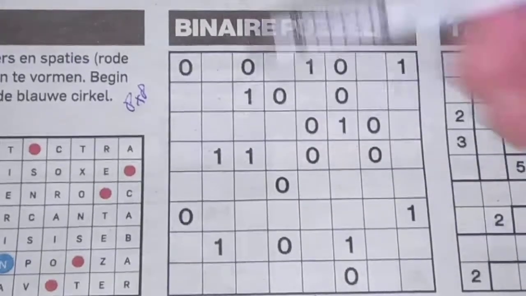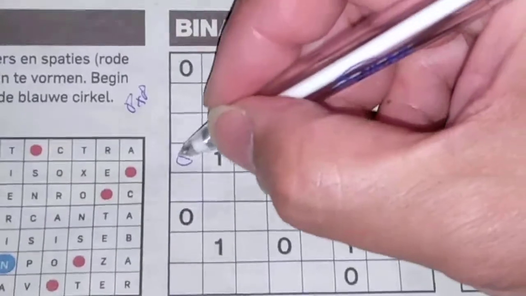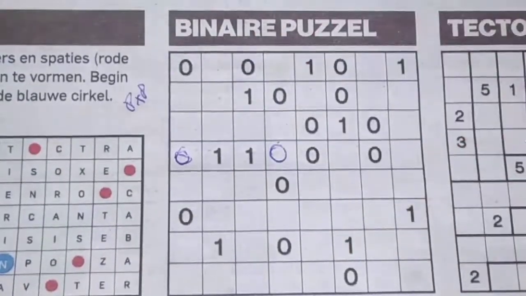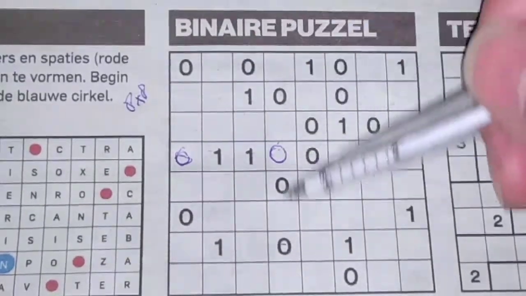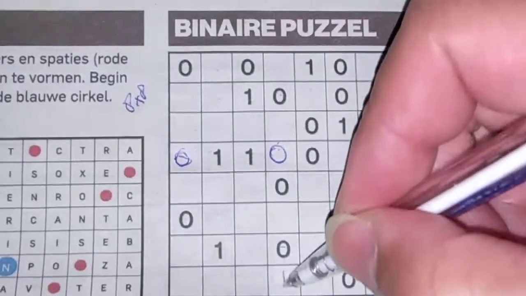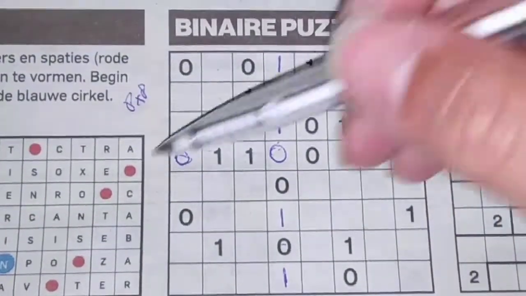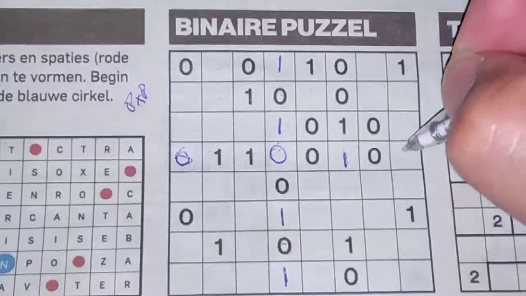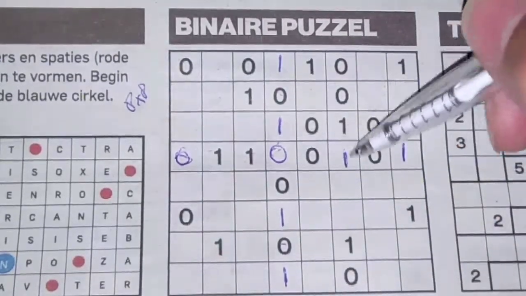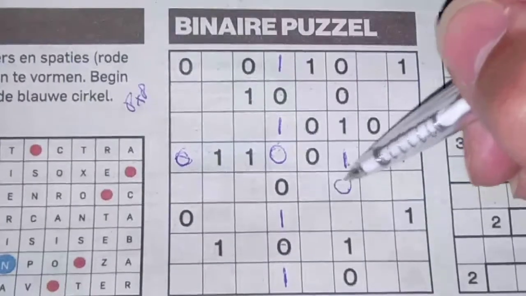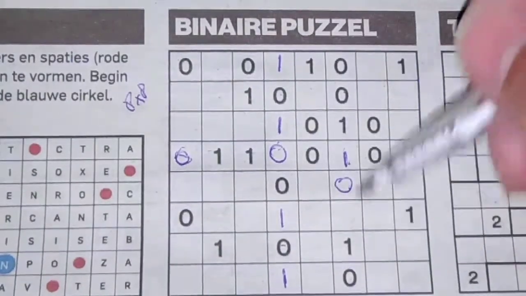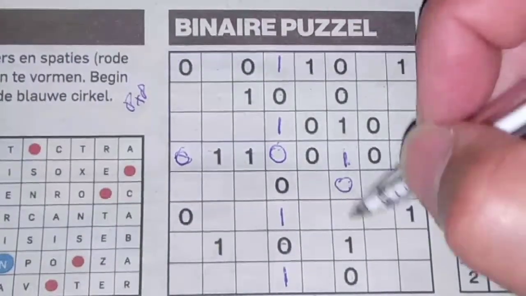We have a double 1 here and 0. And then now we have 4 0's in a column, so the rest are 1's. Here we have also 4 0's, so the rest are 1's. A double 1 here, and 0, then 0. 1, 2, 3, 4. 4 0's, so the rest are 1's.